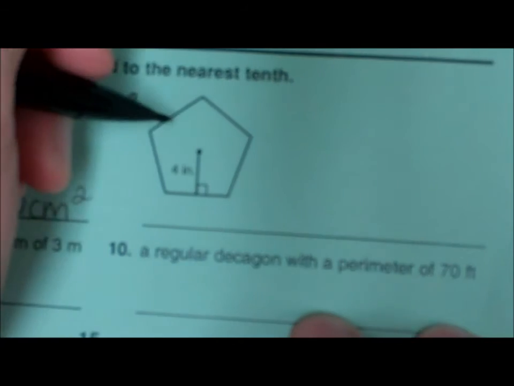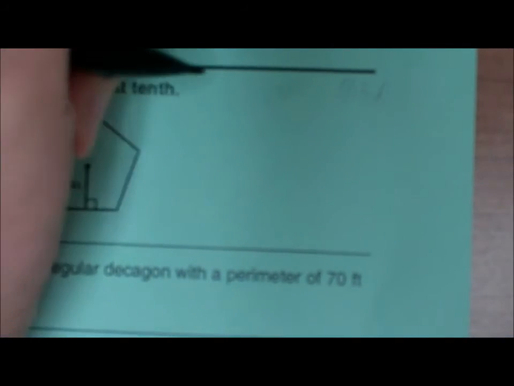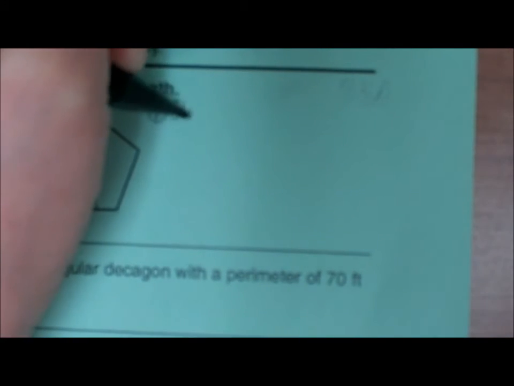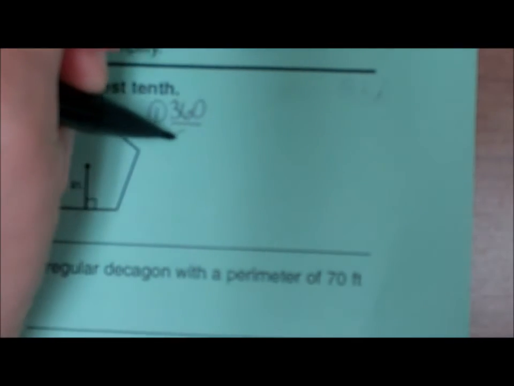Okay, number 8. For number 8, first step, draw it. It's already drawn. Next step, we're going to take 360 and divide by the number of sides: 1, 2, 3, 4, 5.